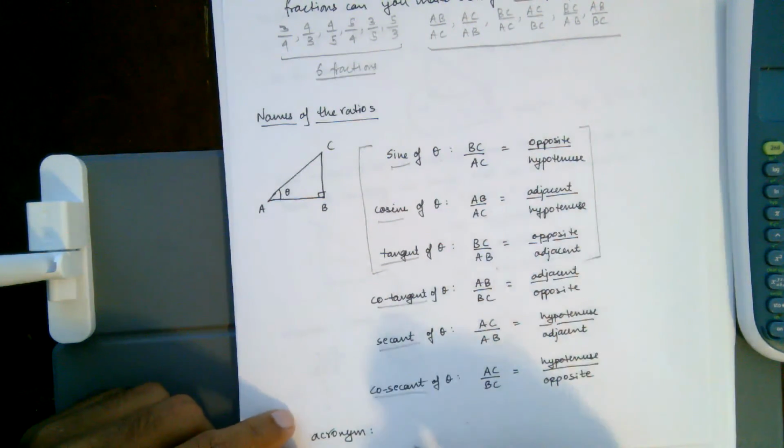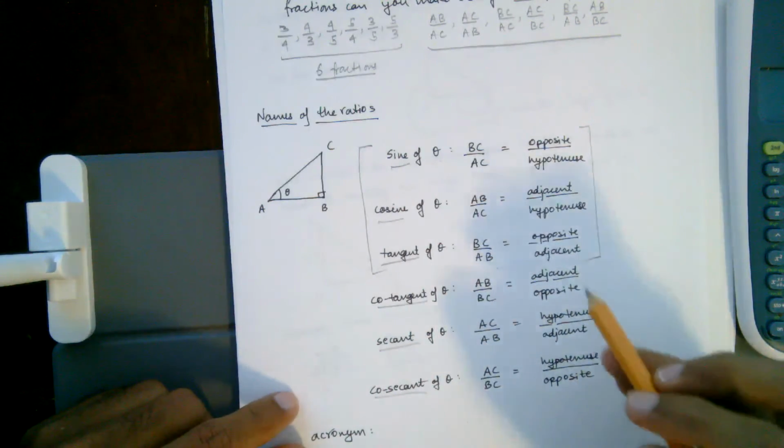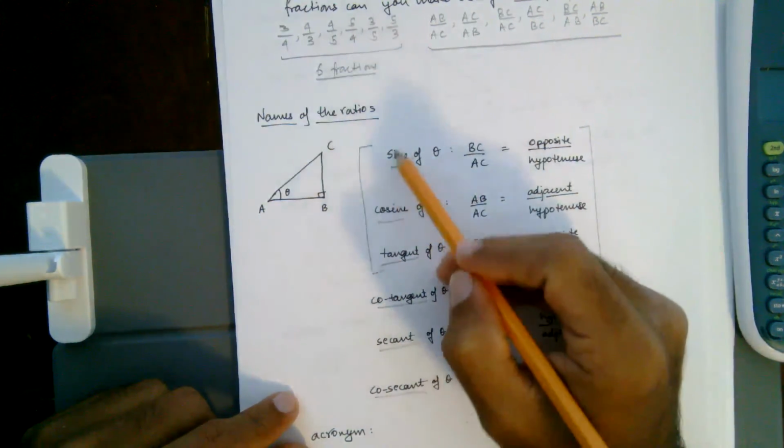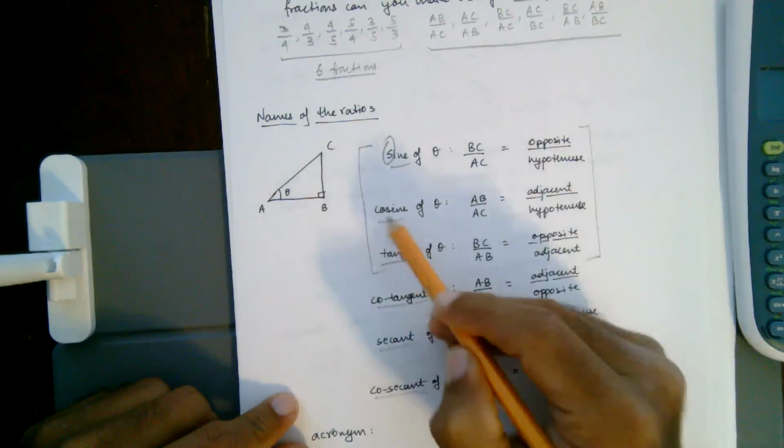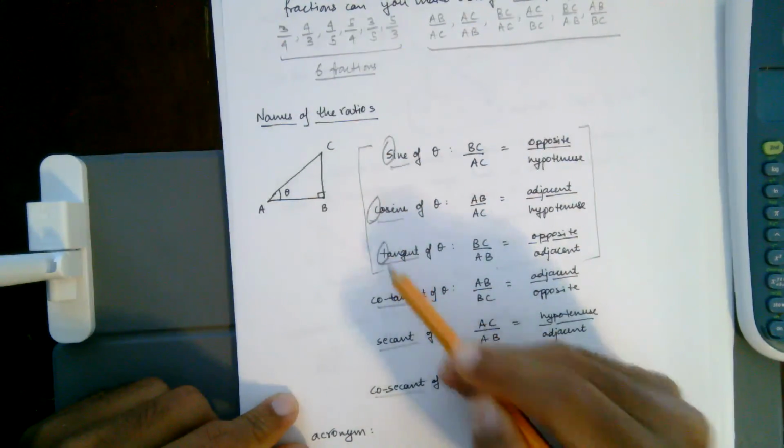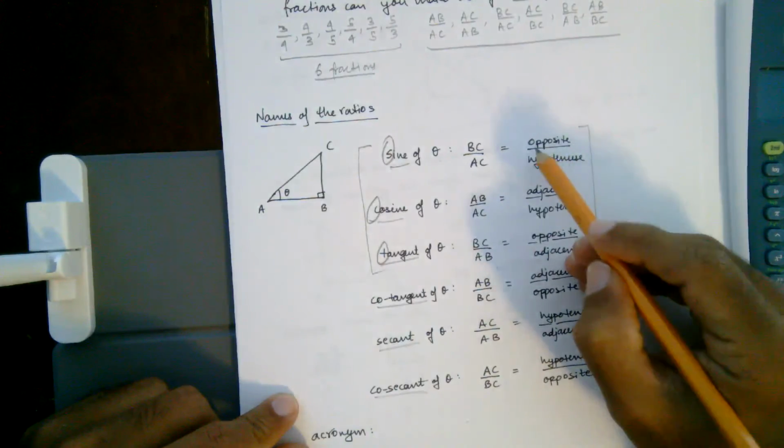Now there is an acronym that you can use to remember this. How this acronym is constructed is you take the first letter. So sine is S, cosine is C, tangent is T. Then you look at the ratio.